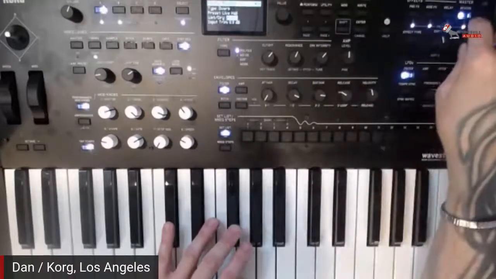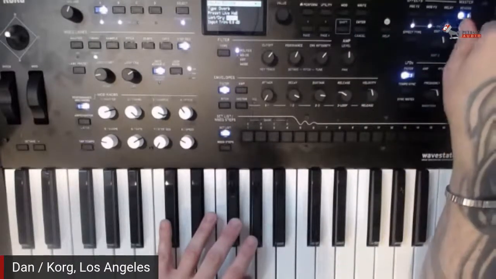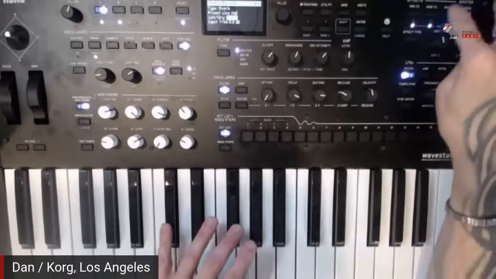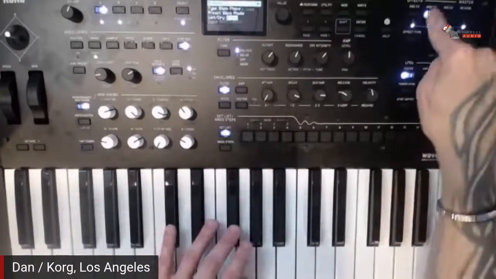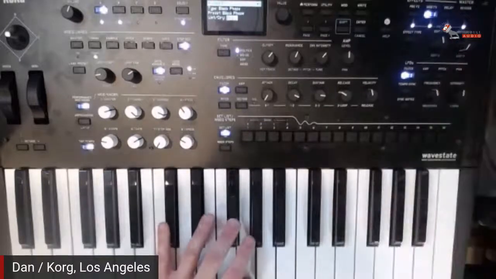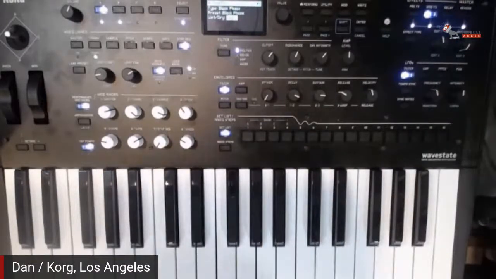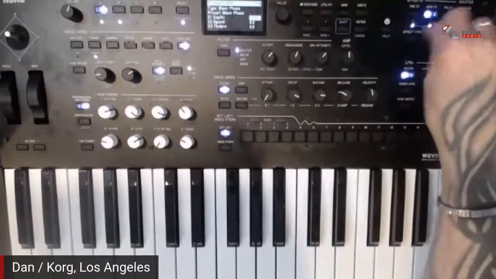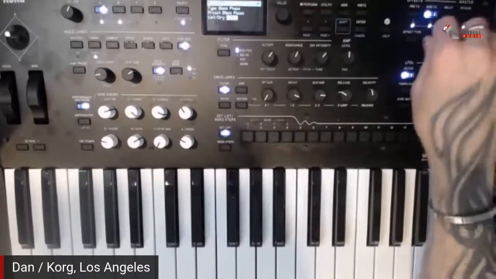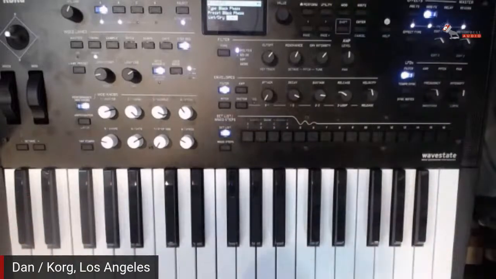So if I want to get in, make everything dry, you can do that right away. So again, one of the things I hope you see is I've got all of this real-time control while I'm either in the studio or while I'm performing with my effects. Okay.